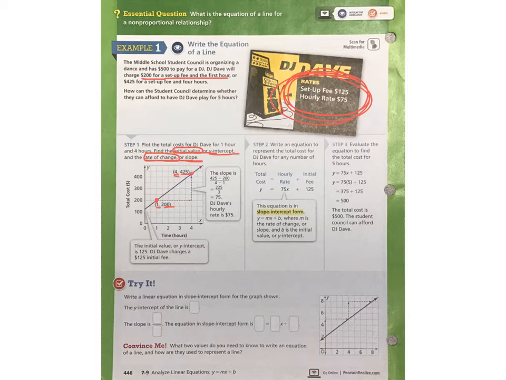So that's the second point on the grid. I can use those 2 points to find the slope of the line between them. And the slope of that line is the same as 75, which tells us that DJ Dave's hourly rate is $75. You also see that over here in the sign.